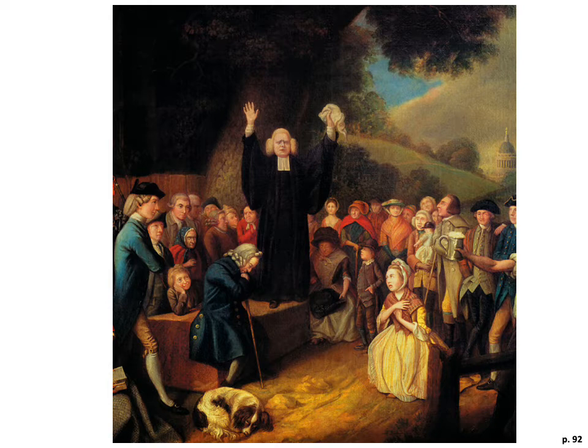This is a painting of George Whitefield giving one of his sermons. His voice was so powerful that obviously in those days they didn't have microphones and amplifiers. He could speak to up to 10,000 people who could hear him clearly, and many, many people would faint after hearing him speak.